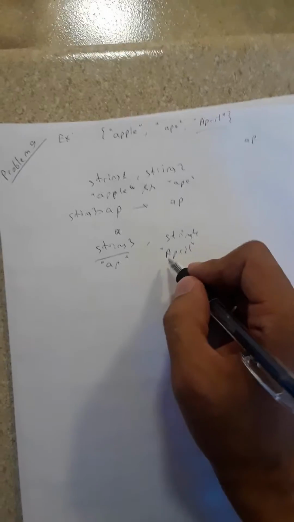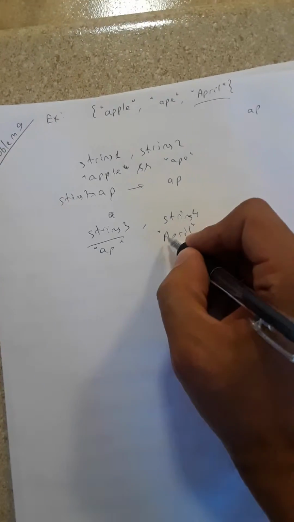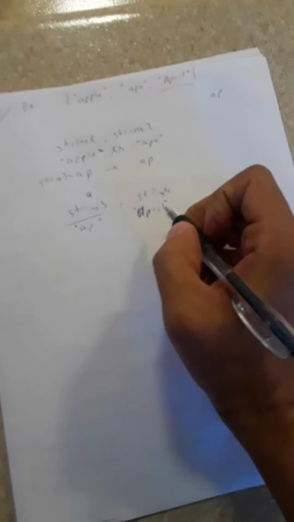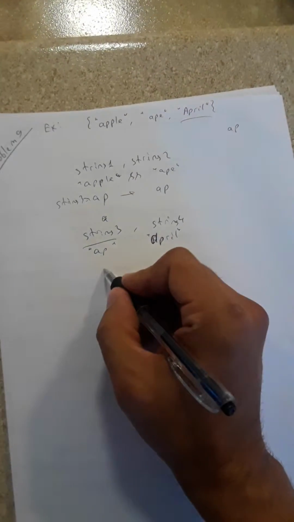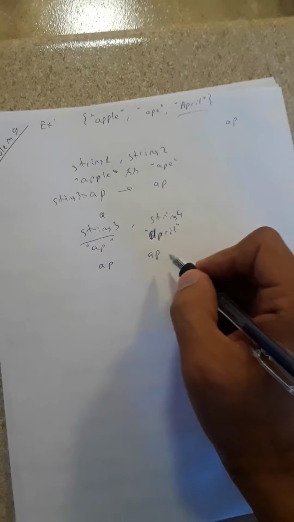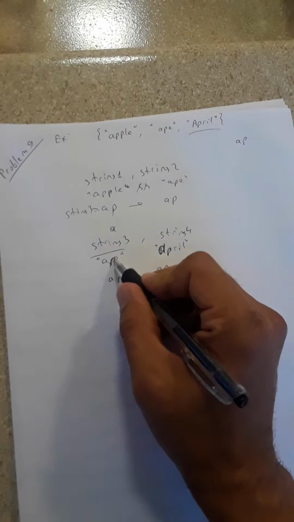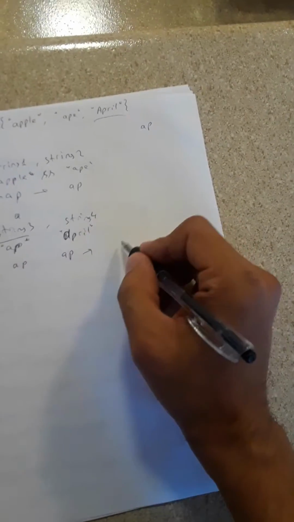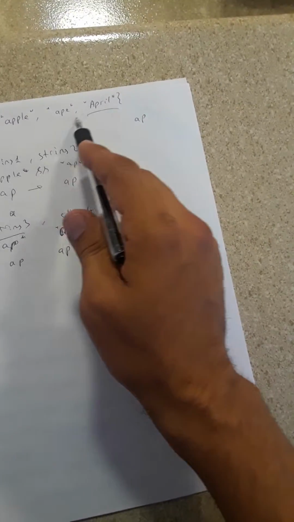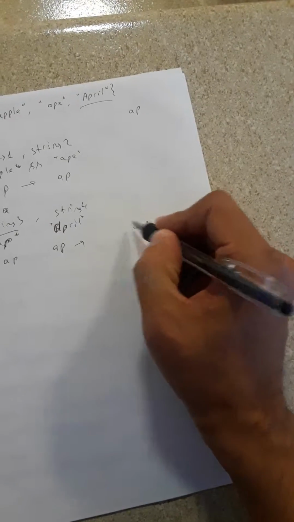In order to compare them, I will change the uppercase to lowercase, and again we check A, then P. Then we see that we reached the end of the first string, and that's why we will return AP. From that we can decide that the common string for all three strings will be AP.